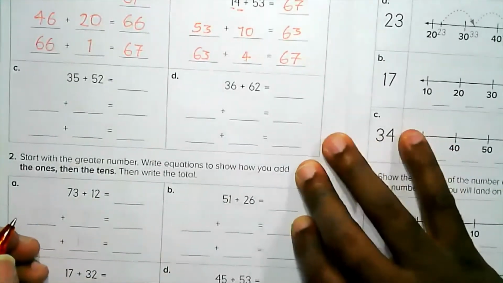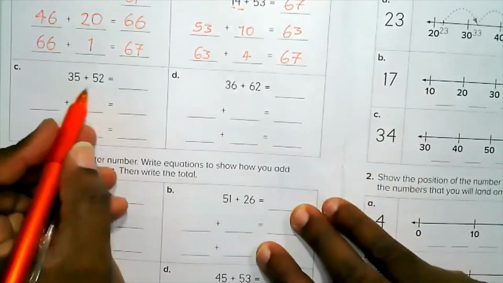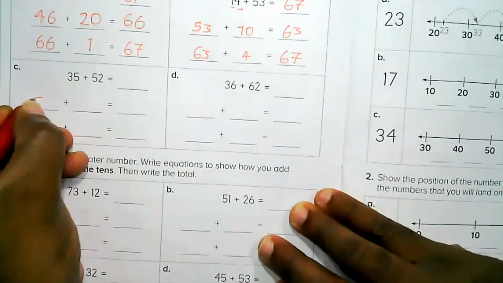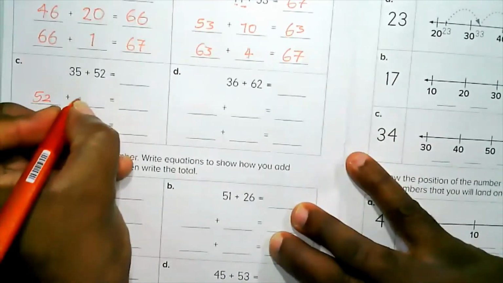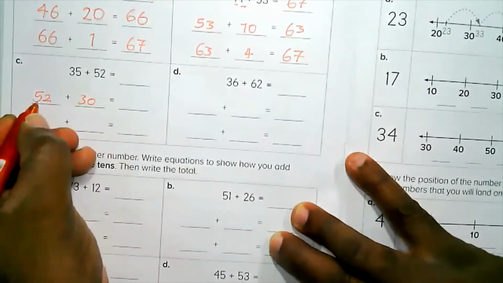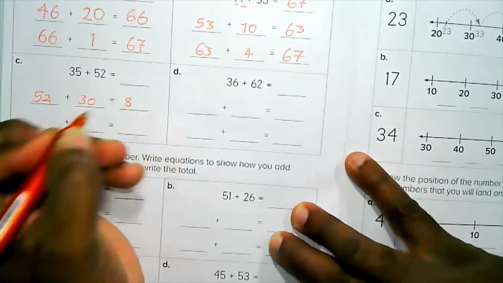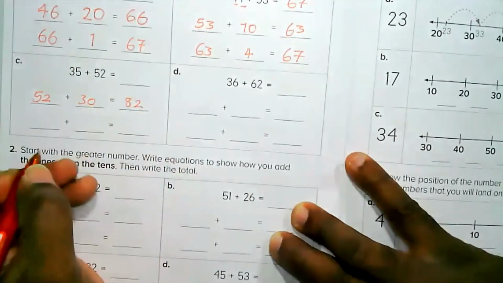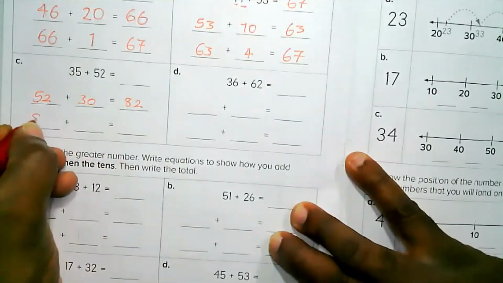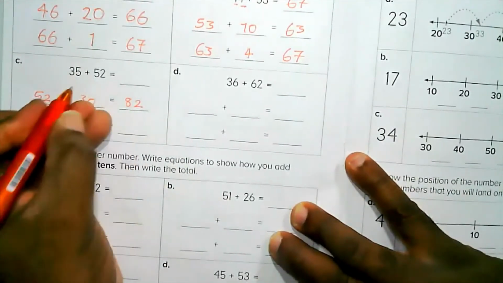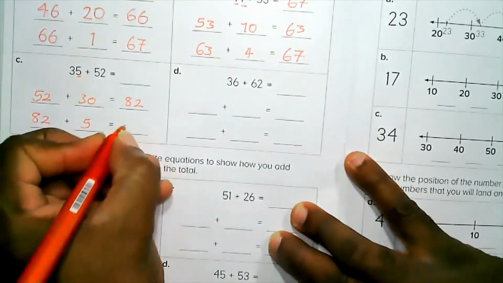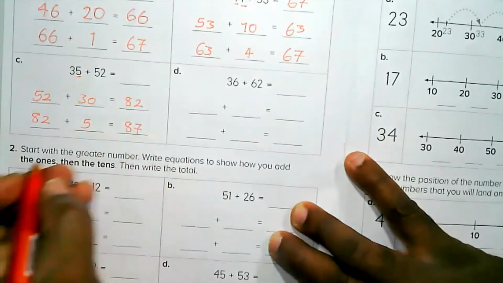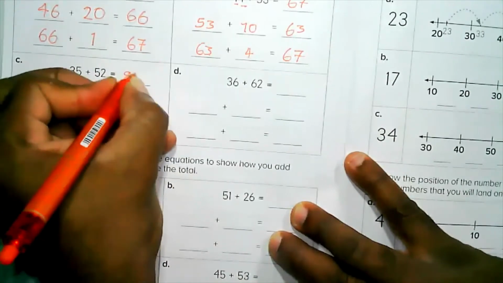Part C. The greater number is 52. That's what we're going to work with. Then add the tens, which is 30. 50 plus 30 will be 80, so 82. Now that 82, add the ones, which is 87. So we have 87.